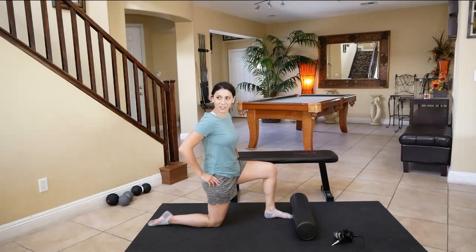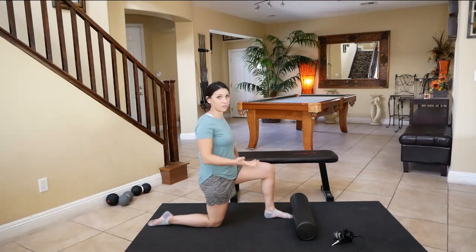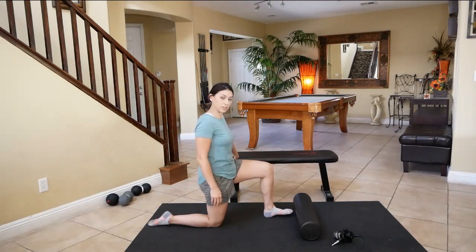This side's definitely tighter for me, so tucking this under, I definitely feel just a stretch right here. And sometimes that's all you need. Sometimes just standing here in this position and squeezing your glutes and feeling this open in the front, sometimes that's really all you need. You don't have to go too far into it just to get a good stretch. Simple movement sometimes is the best movement.